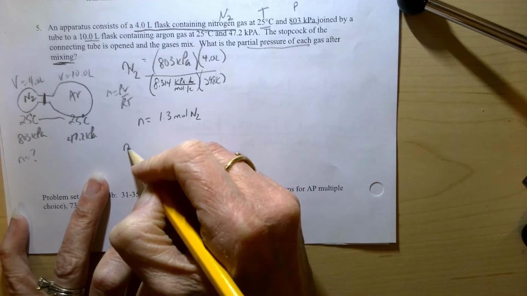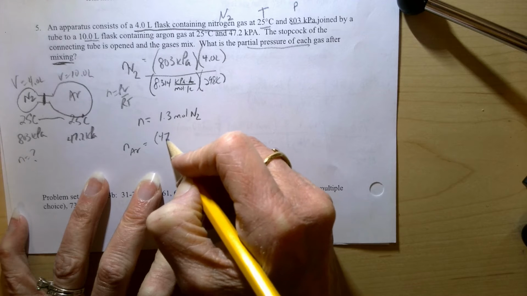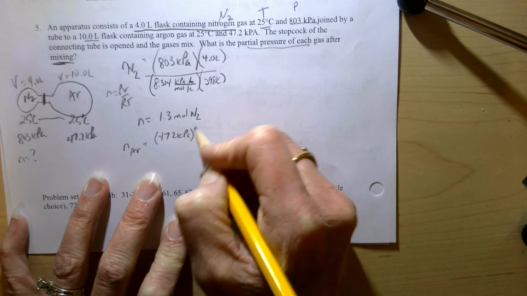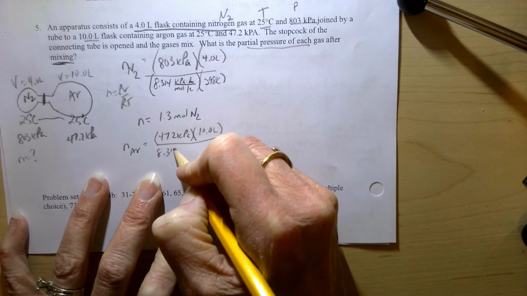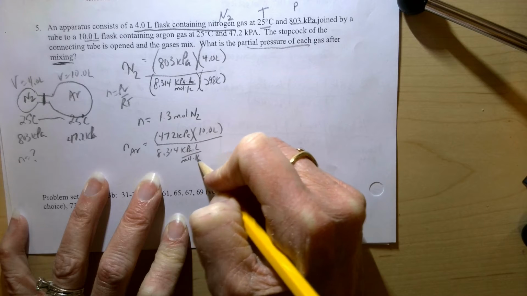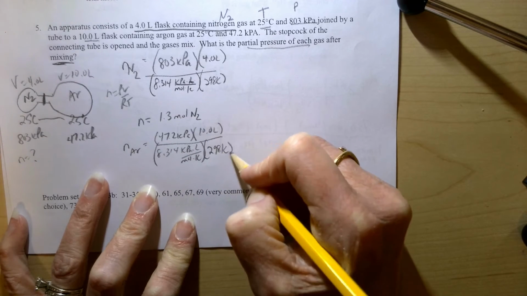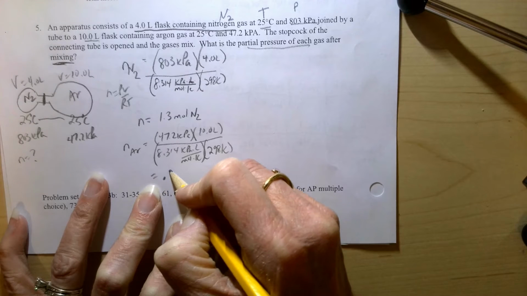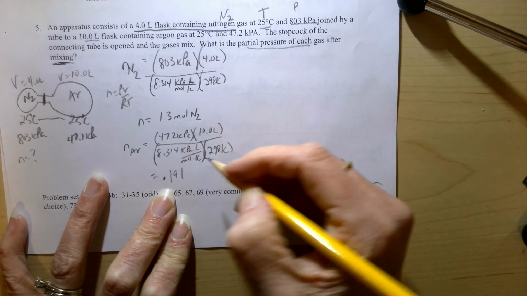I'm going to do the same thing now for argon, my 47.2 kPa, my 10 liters, my 8.314 kPa liters over mole Kelvin. And again, my temperature is going to be 298 K, and that's going to be 0.191 moles.